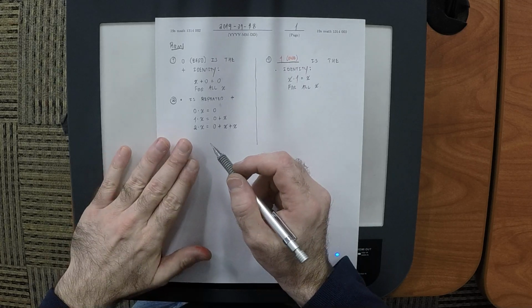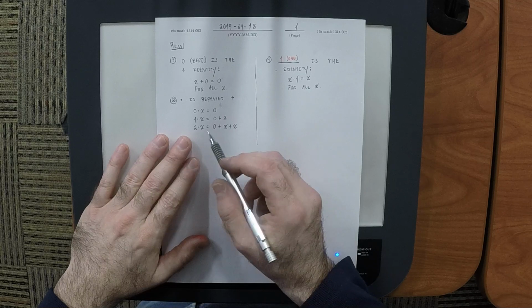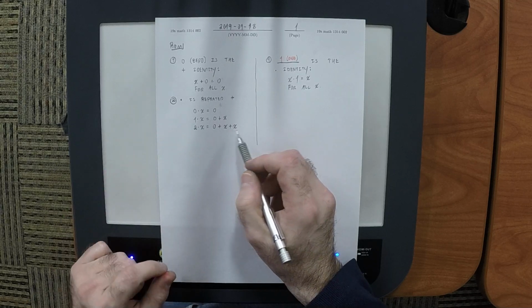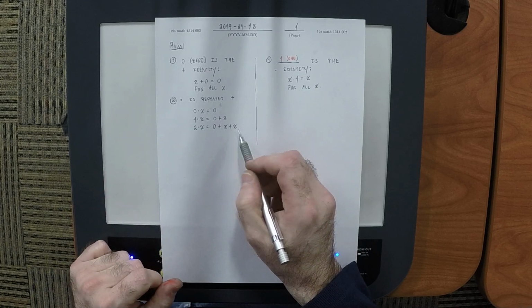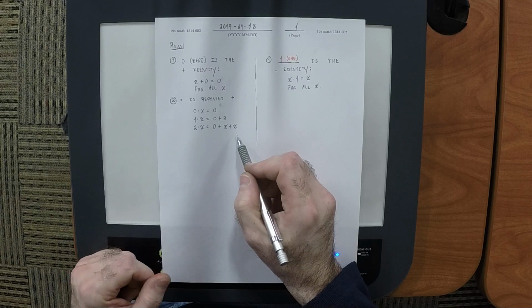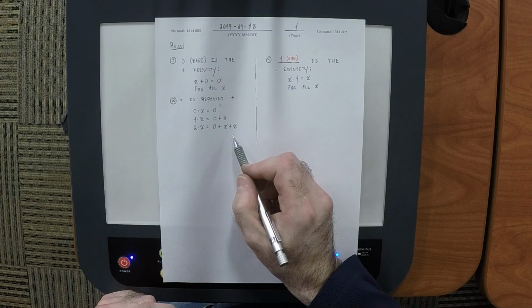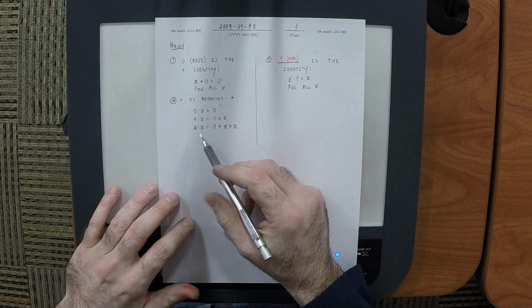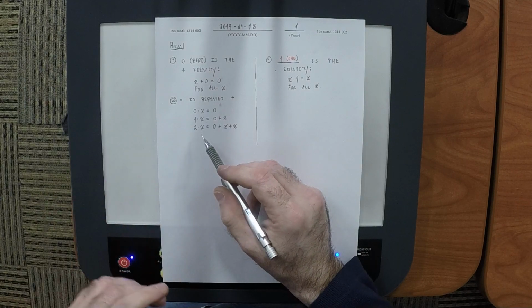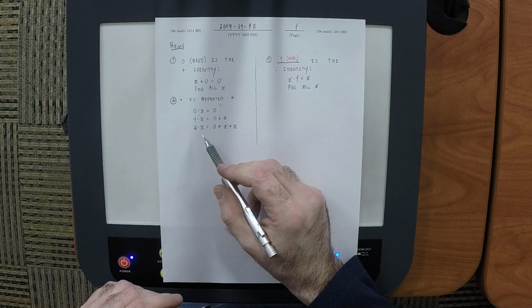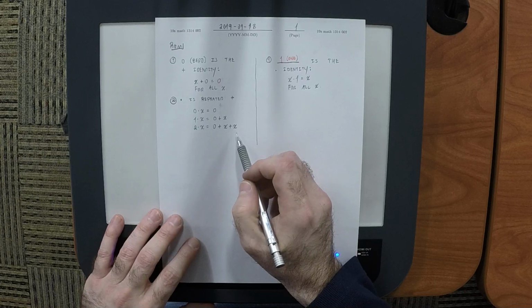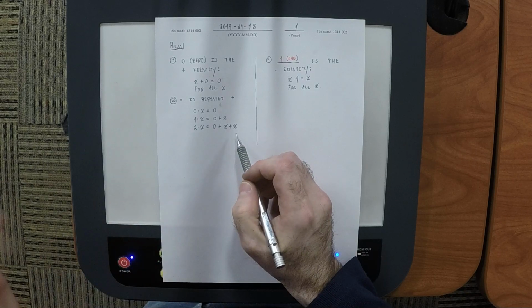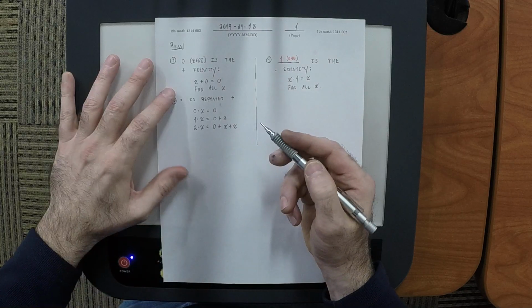Okay, any question about this? How many times does x occur over here on this side? Yeah, right. So x occurs 2 times. That's the reason why 2 multiplied by x is sometimes called 2 times x, because over here it occurs 2 times. Okay, it's about counting.